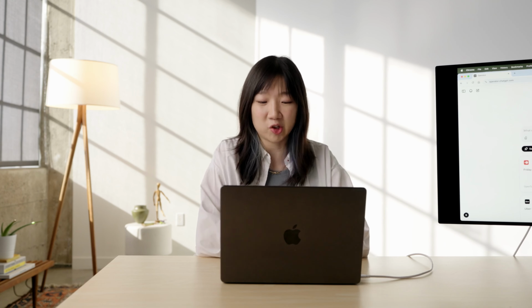Yeah, sure. My name is Baishen Xu, and I'm a software engineer on the Operator product team. Today I want to show you a very cool feature the team built to make Operator better. What we do is we allow you to save tasks that people often do with Operator for later use.